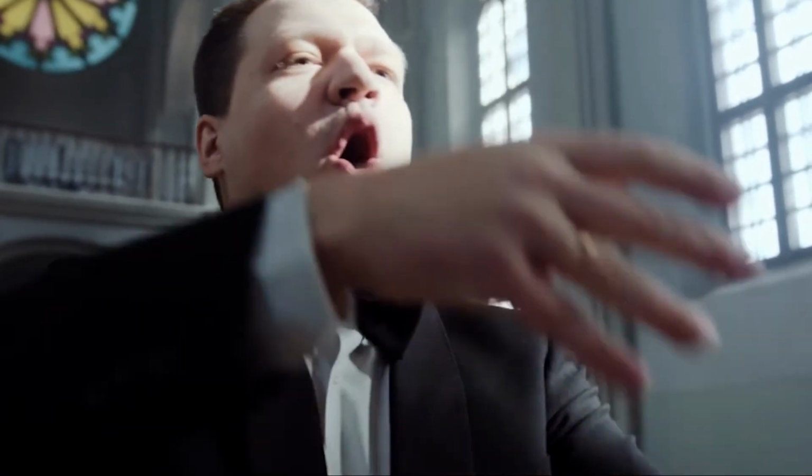The Gregorian chant. So the dominant form of music in the early medieval period was the Gregorian chant, which was named after Pope Gregory, who was credited with bringing it to the West.